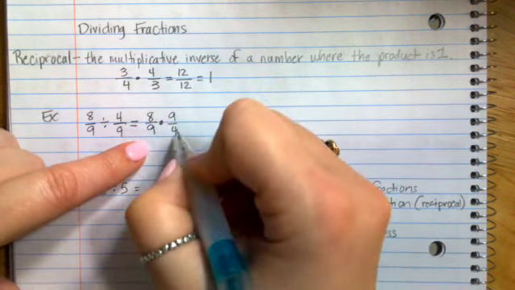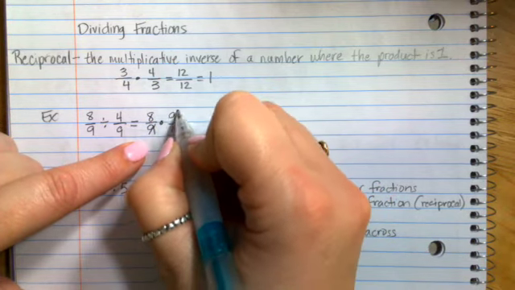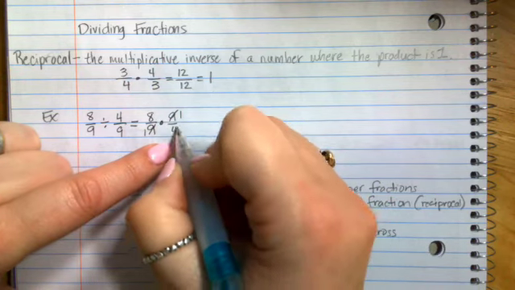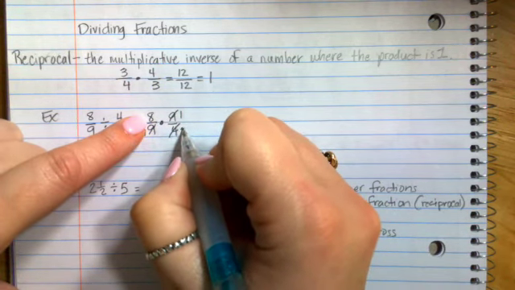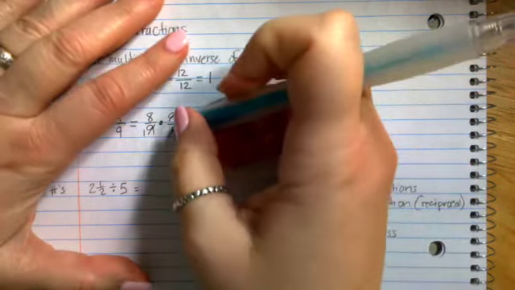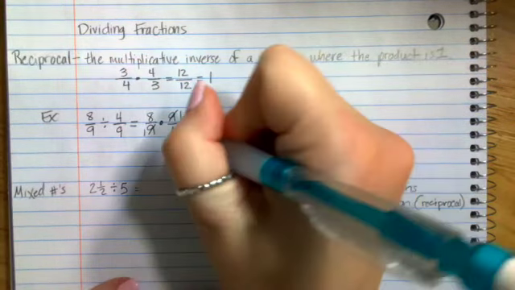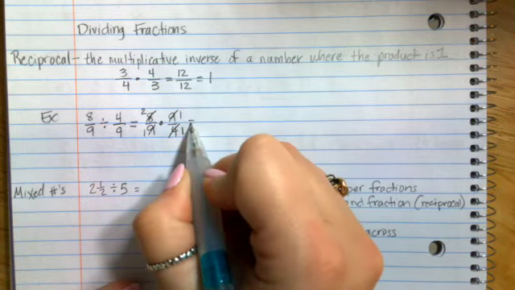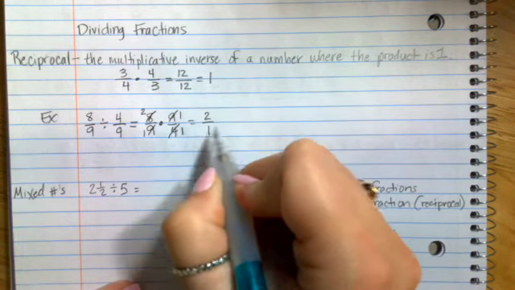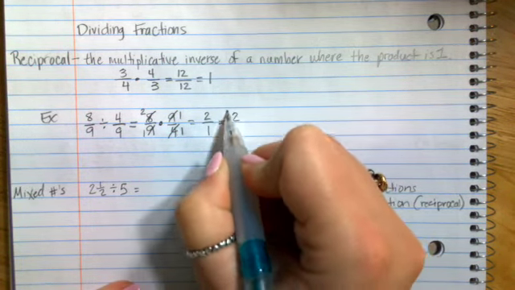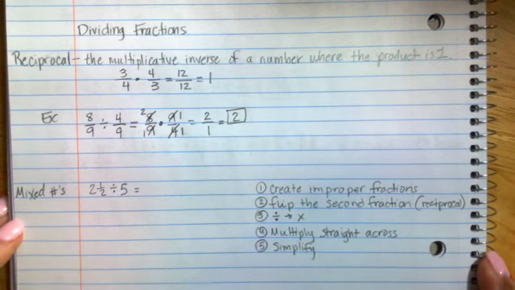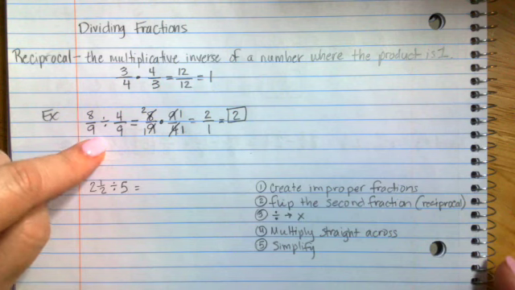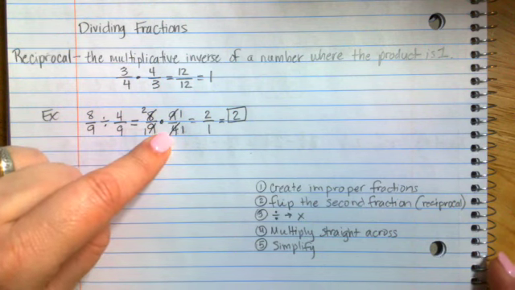This one I can simplify both ways. 9 goes into itself once, here and here. 4 and 8, 4 goes into both numbers twice. No, not twice. I'm thinking of the other number. Once here, and 8 divided by 4 is 2. Going straight across, you get 2 over 1, which your answer then becomes 2. Okay? So, same rules when you multiply. As soon as you do the keep, change, flip method, then you just follow the rules we talked about above.